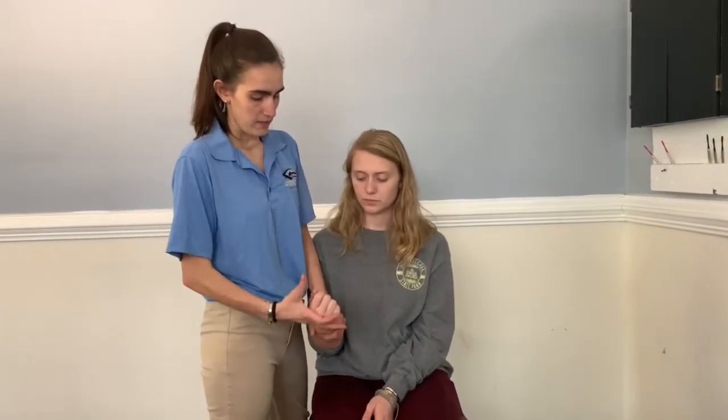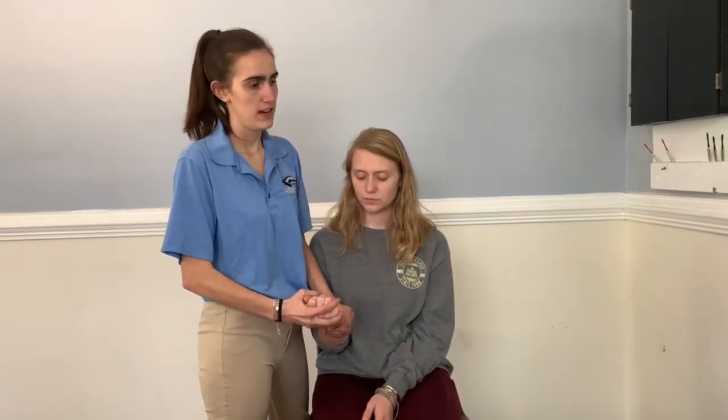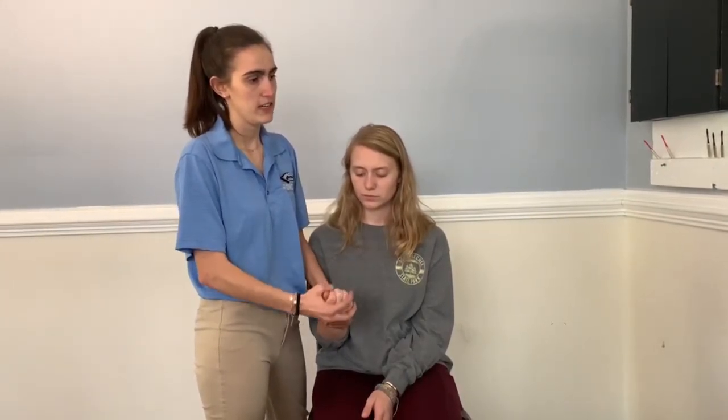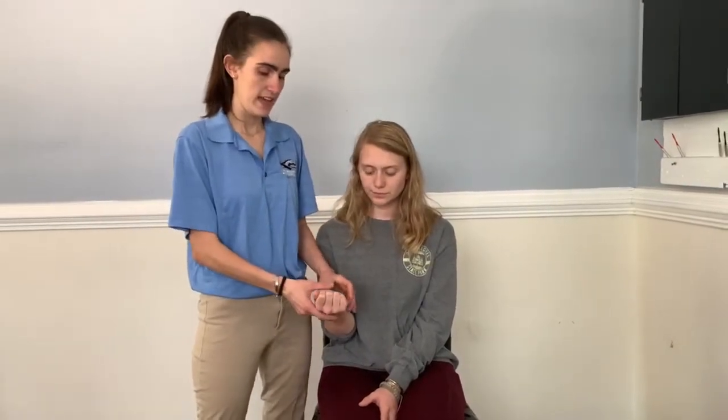Since she can't perform active range of motion, we're not going to perform manual muscle testing on her, but I am going to do passive range of motion, so I'm going to have her relax. Okay, and then I'm going to go into ulnar deviation, radial deviation, flexion, and extension. With those, again, it was limited in that range of motion, especially towards ulnar and radial deviation. And with ulnar deviation, a palpable clicking was felt.